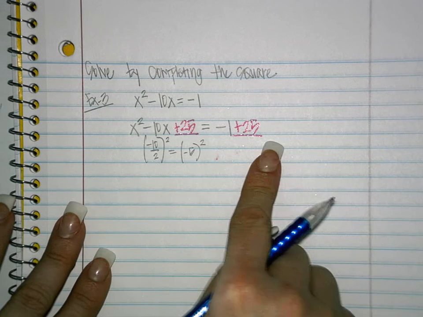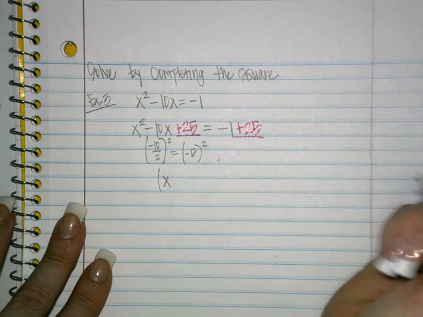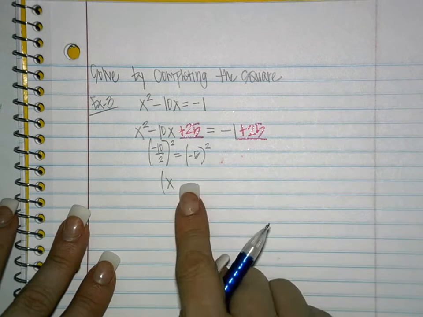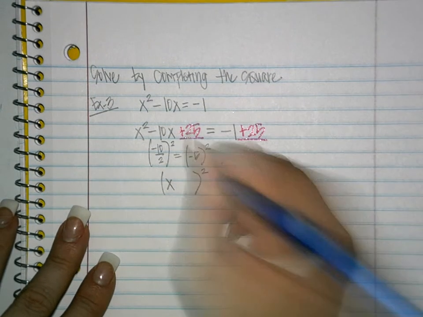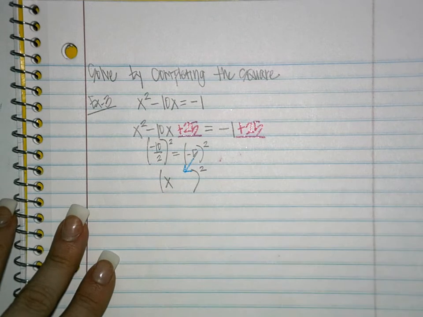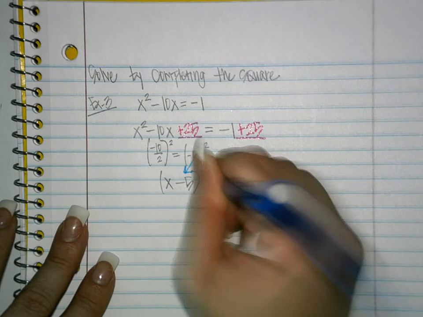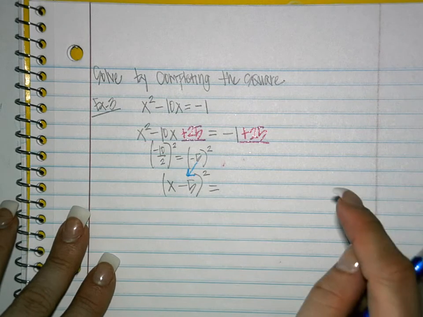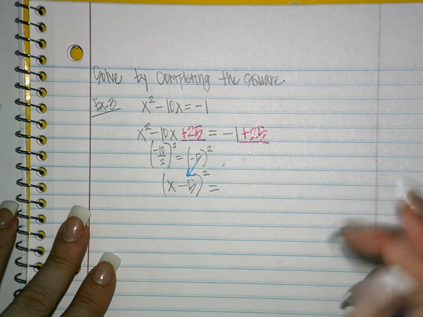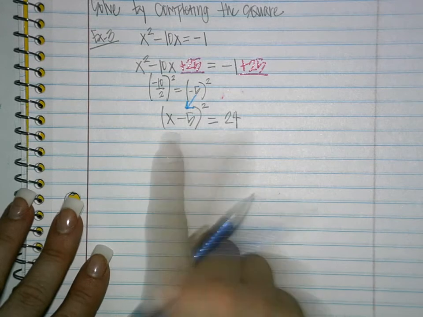From here, we can write this as a binomial squared, so that would be what? x. How do I write this as a binomial squared? What goes inside with the x? Negative 5 comes right from there. Or you could actually factor this. So x minus 5 squared equals negative 1, and 25 gives you what? 24, positive 24.